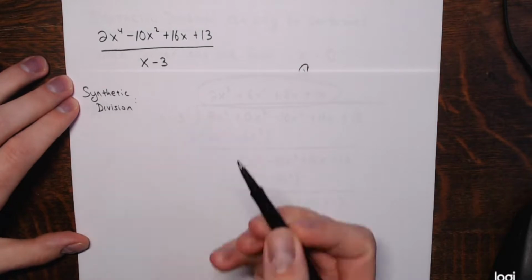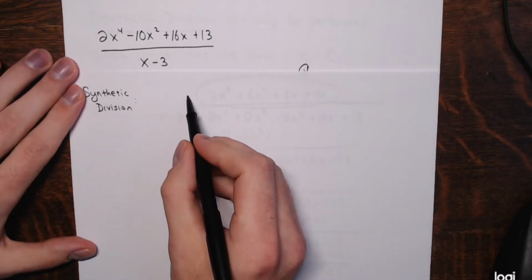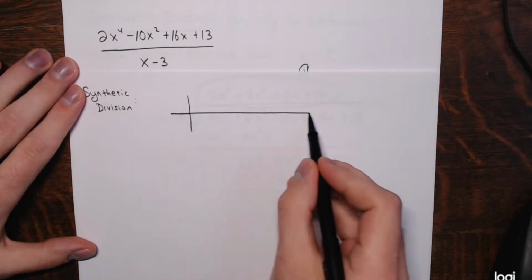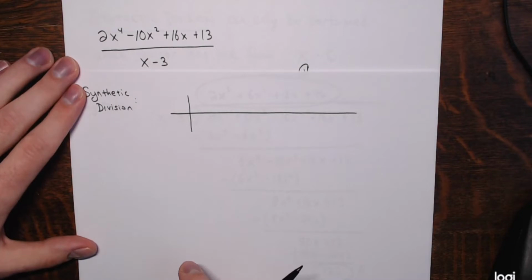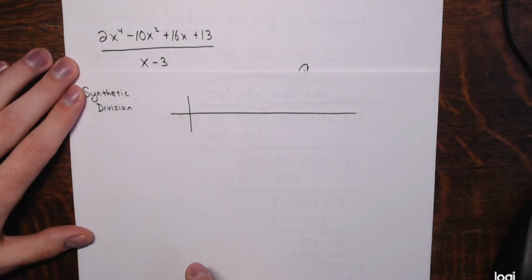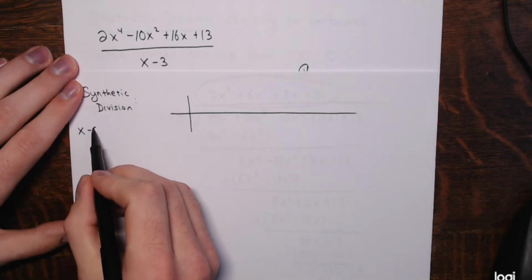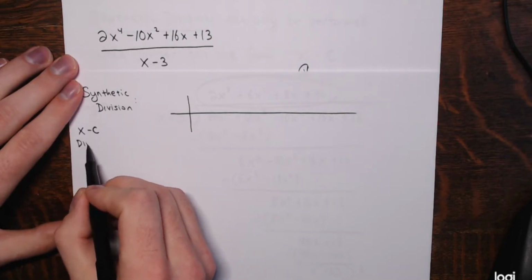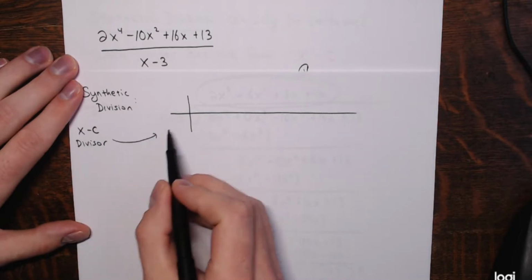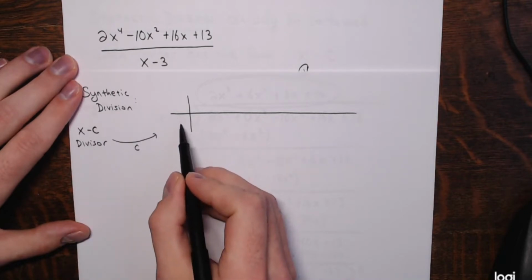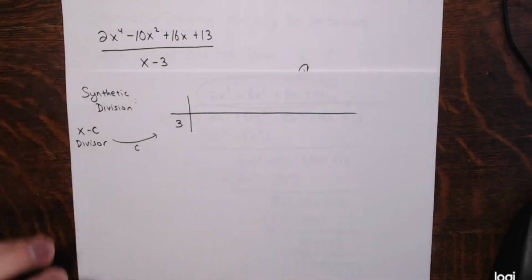And I'll be doing 4 examples of this. So hopefully if you don't catch it here, you can figure it out with the rest of them. So let's make a big cross, like a sideways long T here. And then, dividing by x minus c, right? X minus c is the divisor. I put c in the lower left box here. So this is x minus 3, I'm going to put 3 down here. That means I'm dividing by x minus 3.